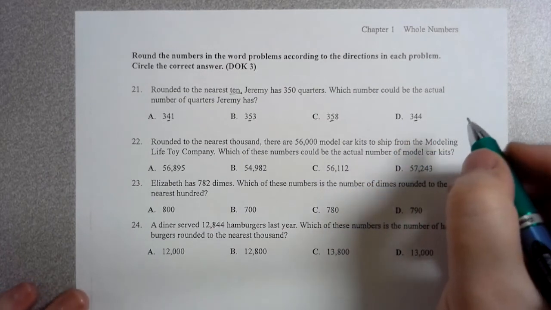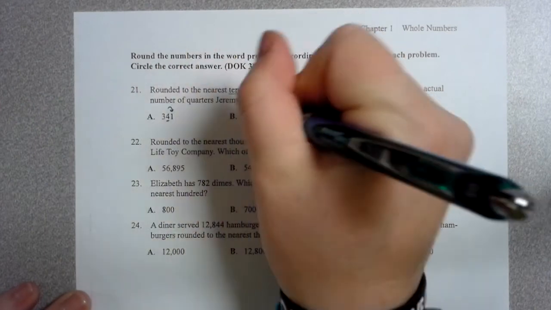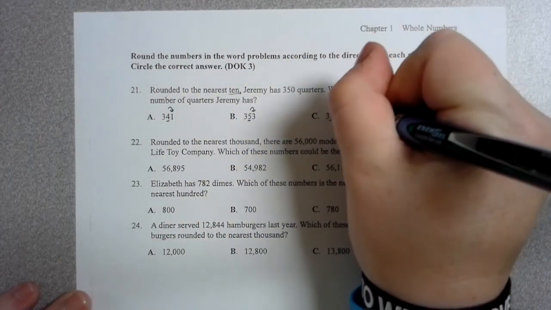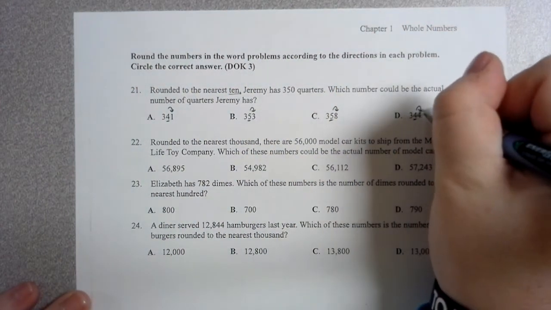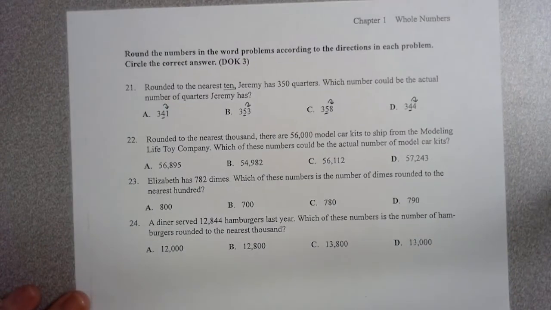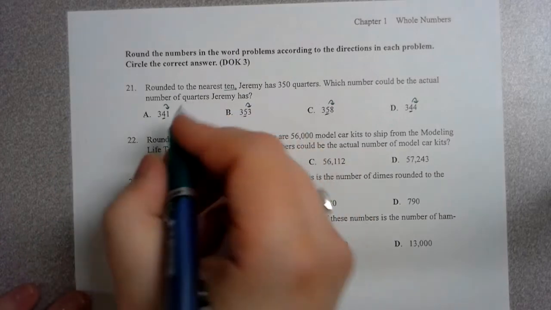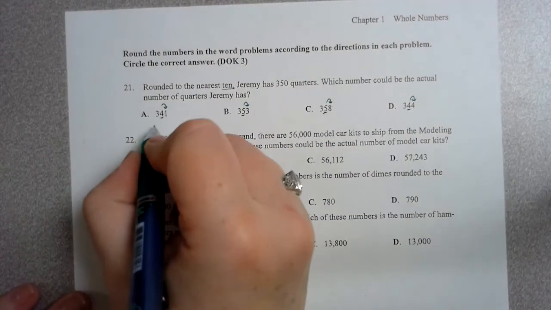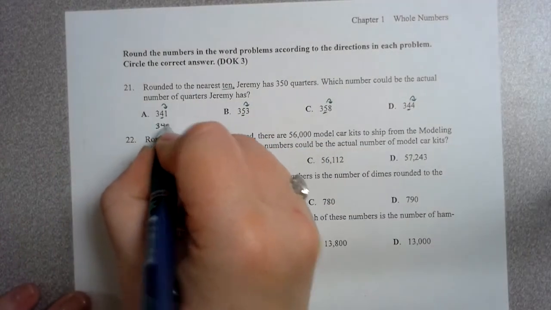Okay, now same thing applies. Look to the neighbor for each one and just round. We're rounding to the nearest 10. So 341, the 4 gets to stay the same. So it rounds to 340.